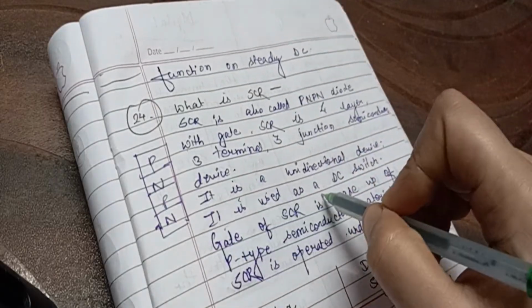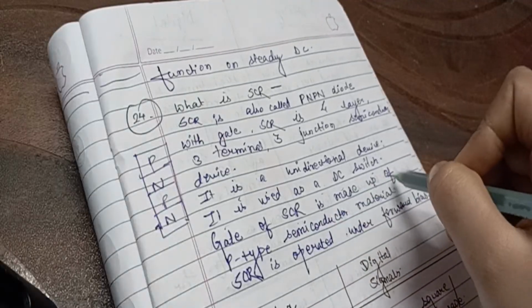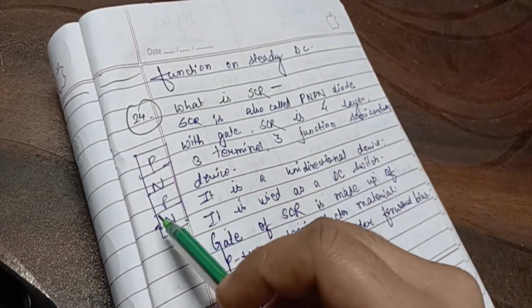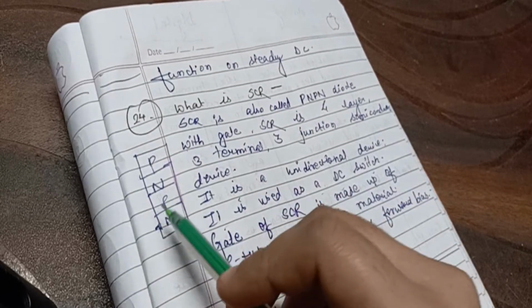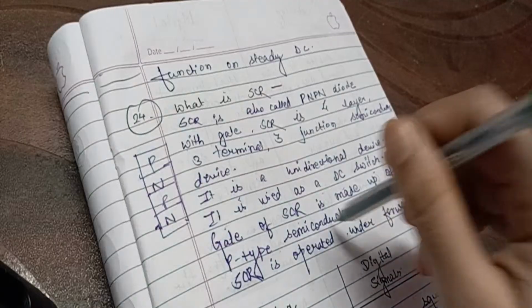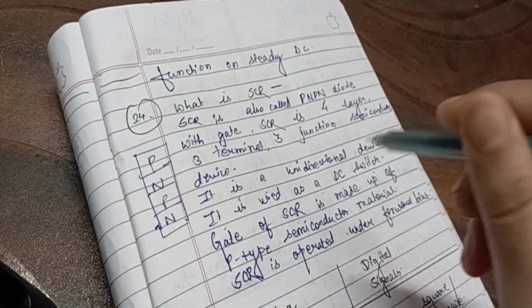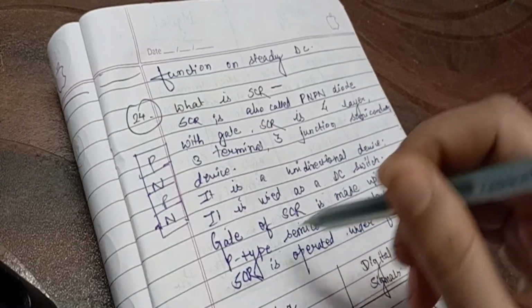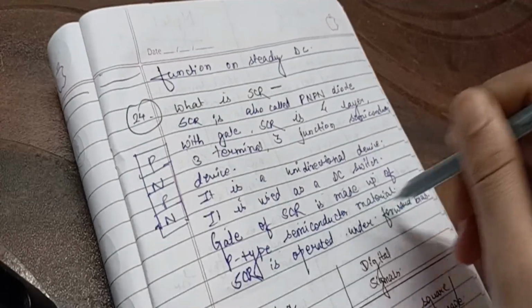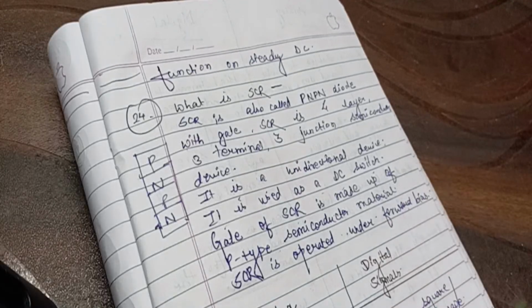It is used as a DC switch, and the gate of the SCR is made up of P-type semiconductor. This is used as the gate. SCR is operated under forward bias.